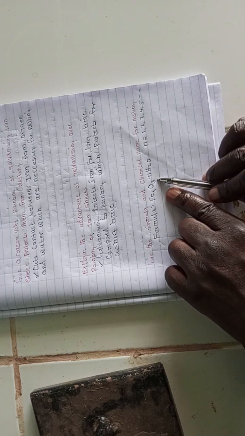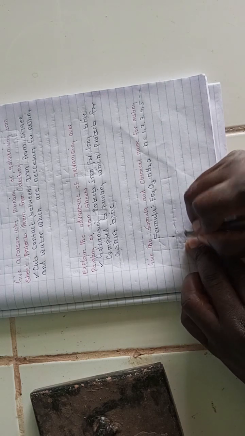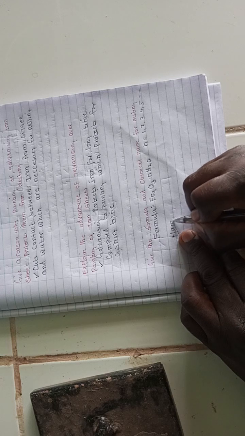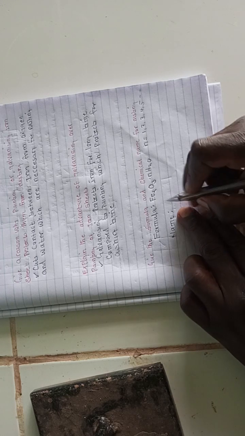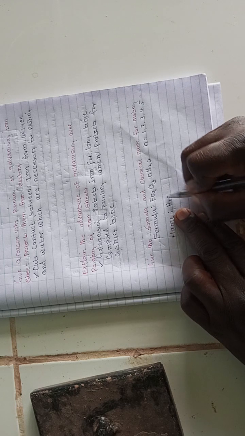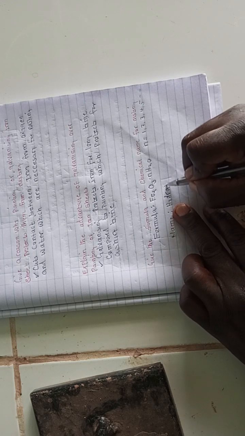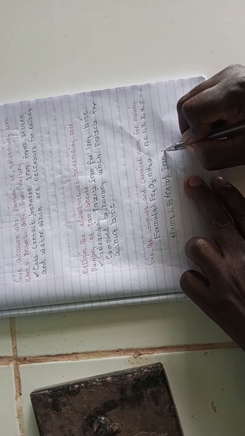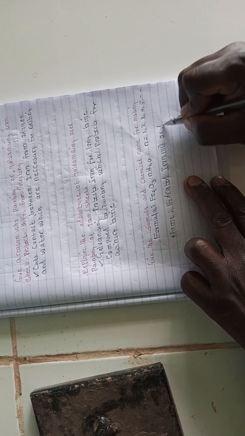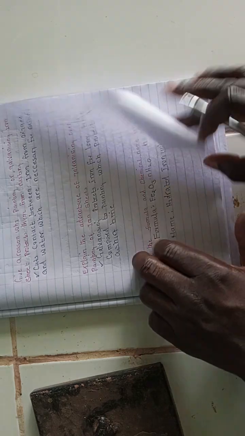So this is the formula for rust. The chemical name for rust is hydrated iron(III) oxide.